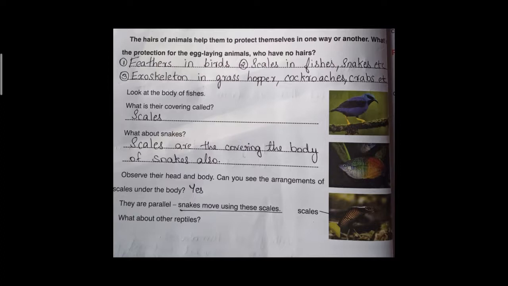Feathers in birds. Feathers are the protection in birds. The second one, scales in fishes, snakes, etc. Scales are covering the body of fishes and snakes. Now third point, exoskeleton in grasshopper, cockroaches, crabs, etc.